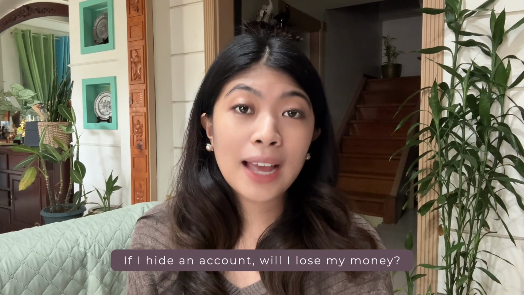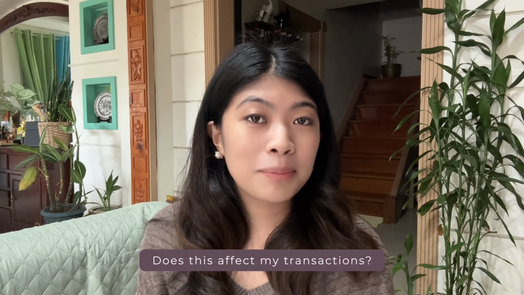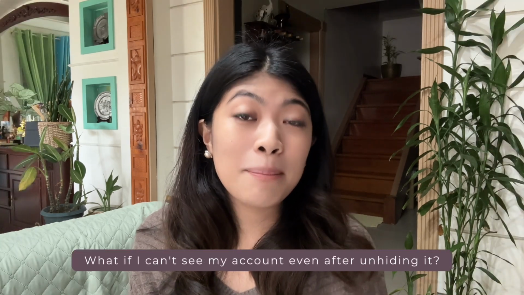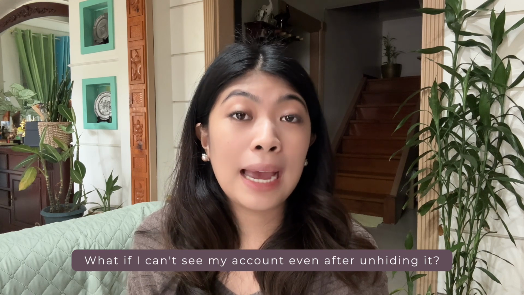So, if I hide an account, mawawala ba yung pera ko? No, don't worry, it's just hidden in the dashboard. And you can unhide it anytime sa settings. Does this affect my transactions? Nope. Kahit hidden, your account is still active. You can still deposit, withdraw, or transfer to it. What if I can't see my account even after unhiding it? This happens to some accounts, especially time deposit. So if that happens, best thing to do is to contact BPI support and verify with them.